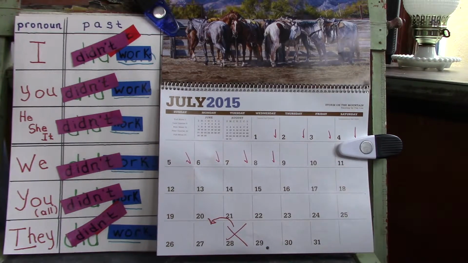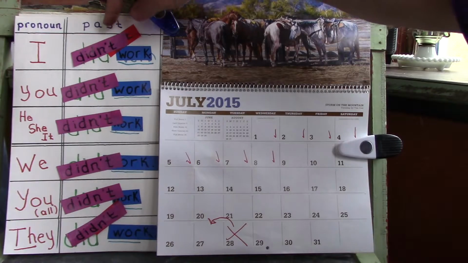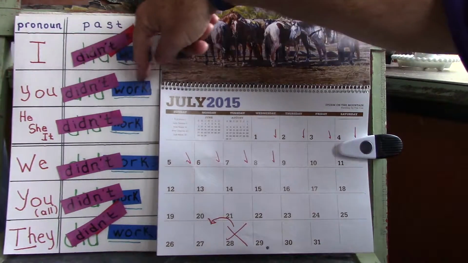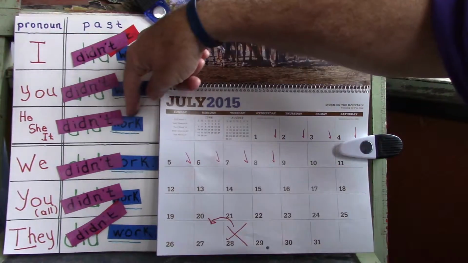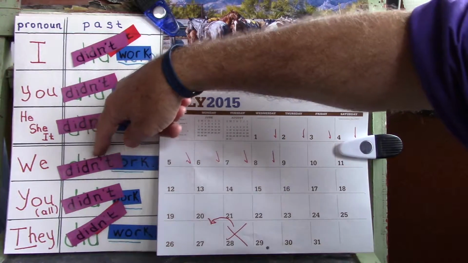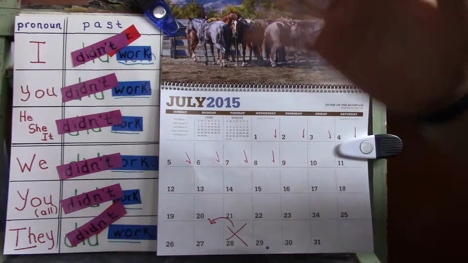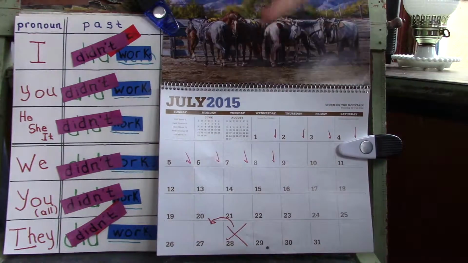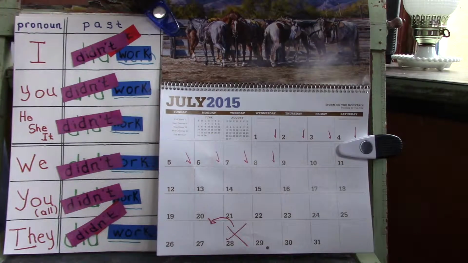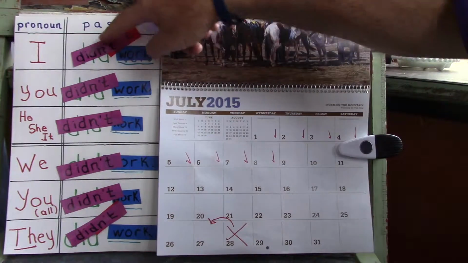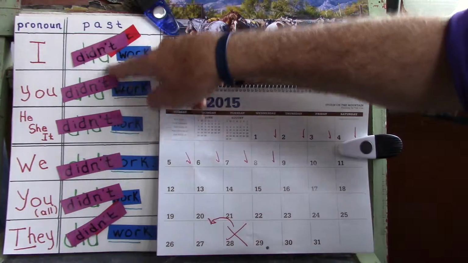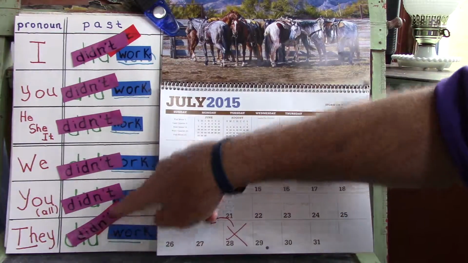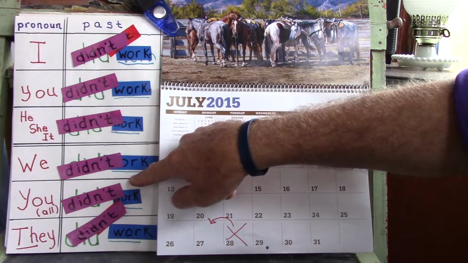In Spanish, we would say no trabajé, no trabajaste, no trabaja, no trabajamos, I believe. My Spanish is very basic, so I'm guessing at some of this. But in English, the verb is the same for every person, singular and plural.